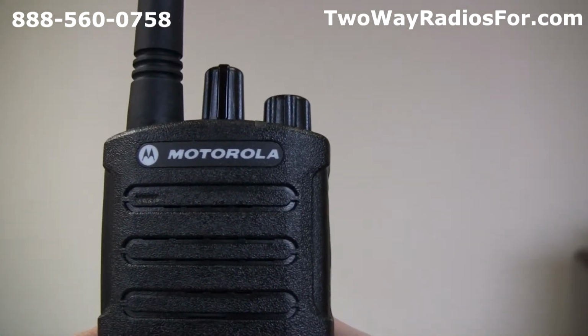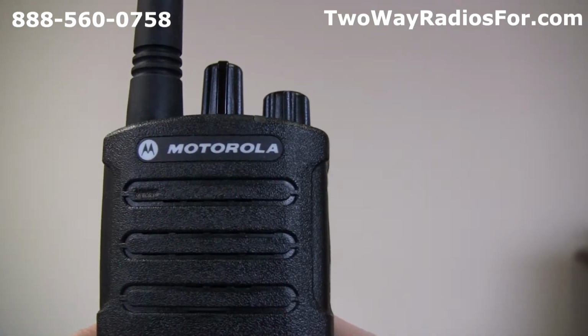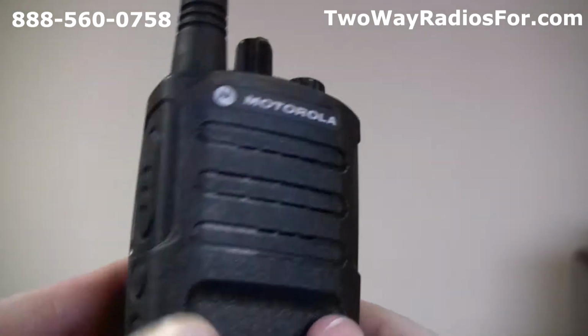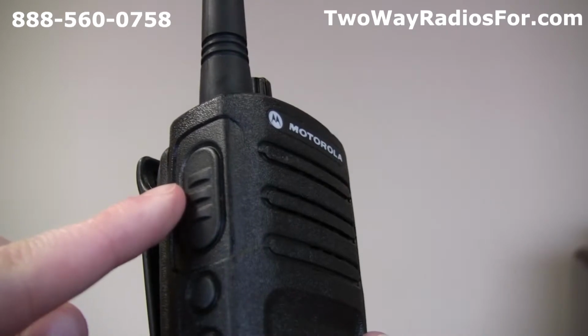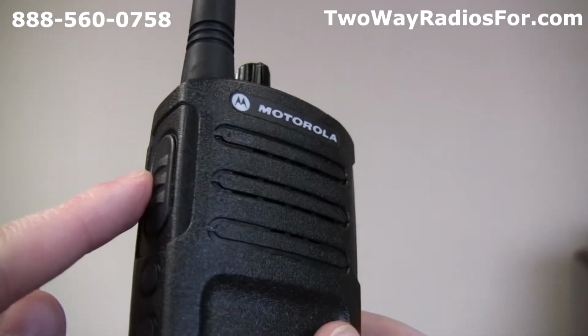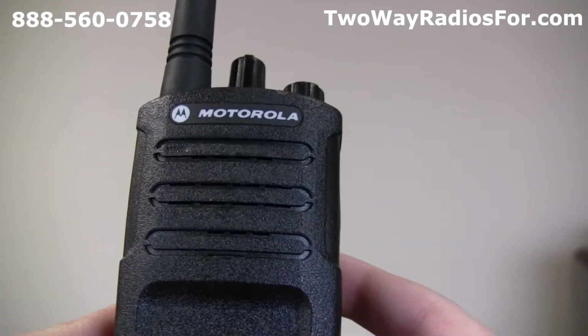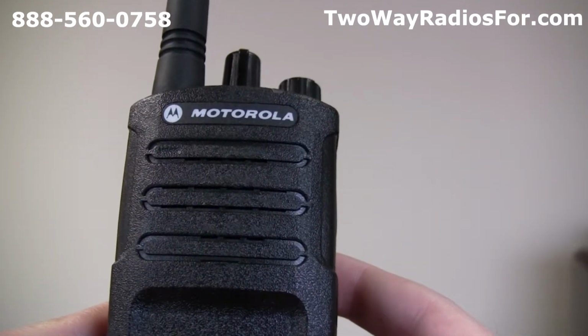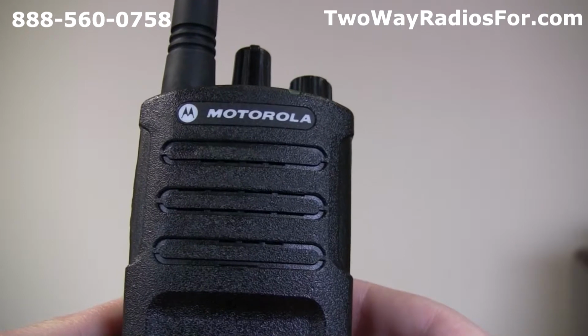The next thing we need to do is change the frequency. You do this by short pressing the push to talk button one time. The audible voice will then announce what the current value is and how to change it. Frequency 5. To change, press side button 1 or 2.